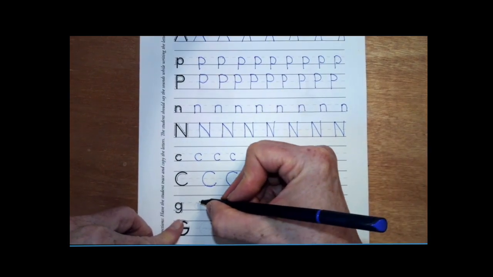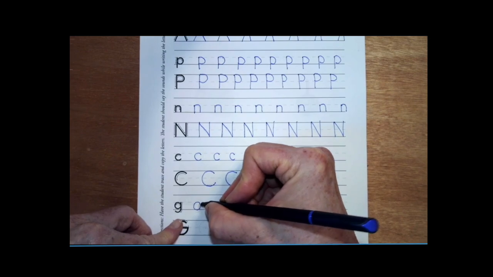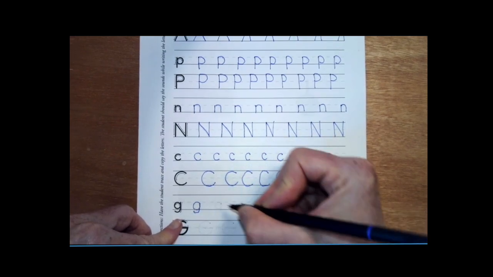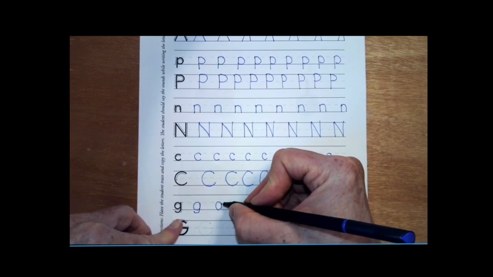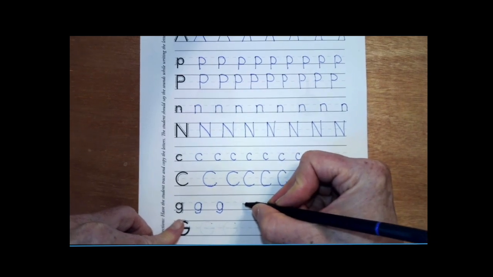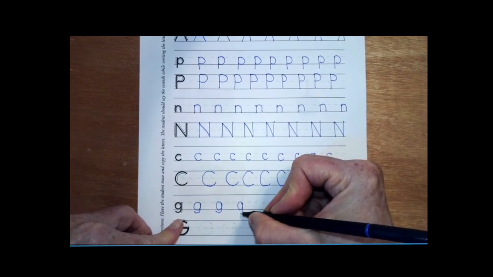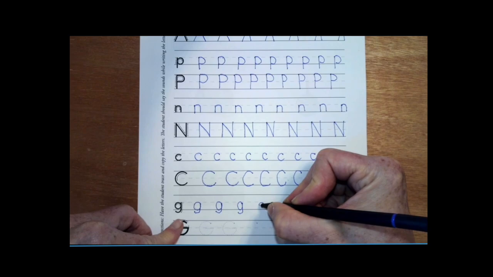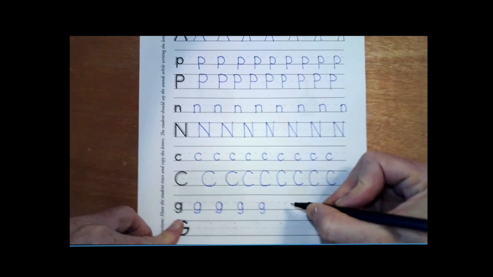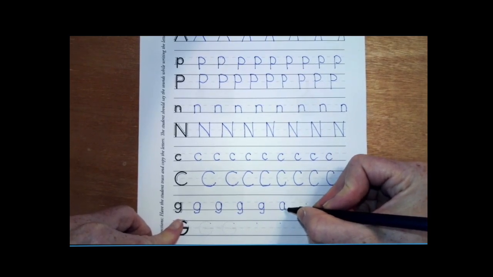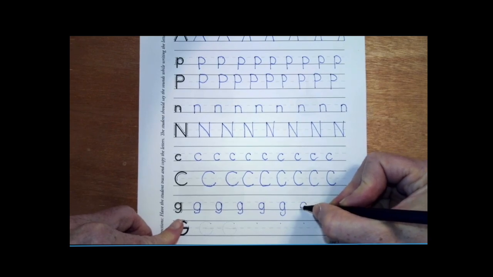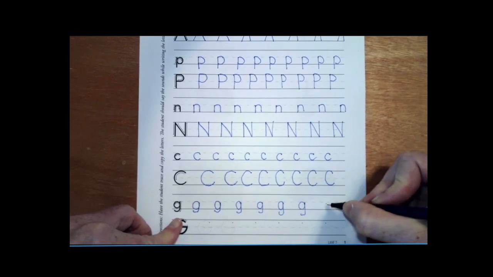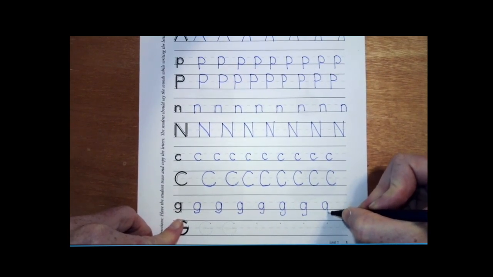Lowercase g, we're going to make a circle and we're going to make that little tail. So we're going to make a circle and a tail, circle and a curly tail, circle and a tail.